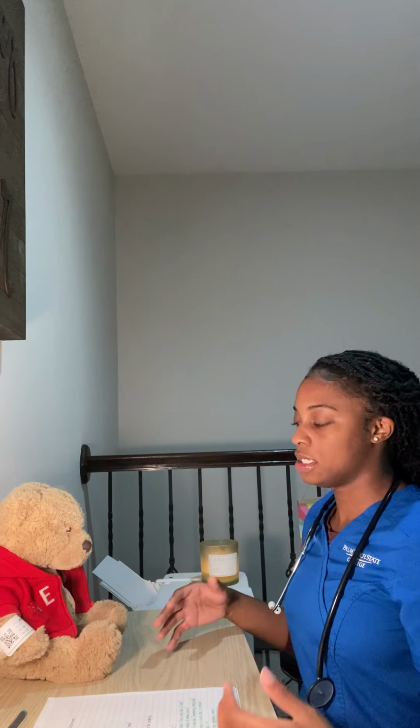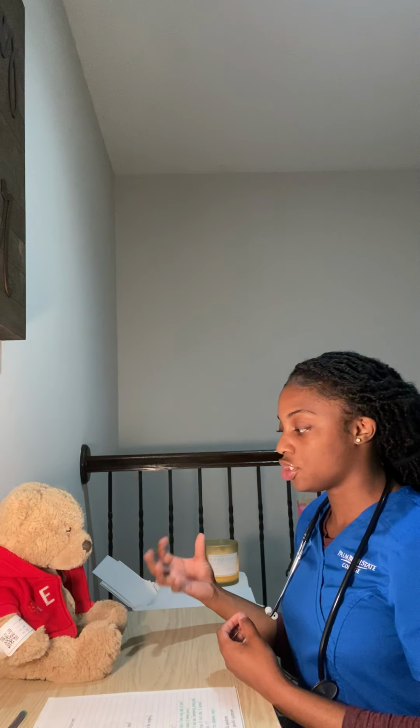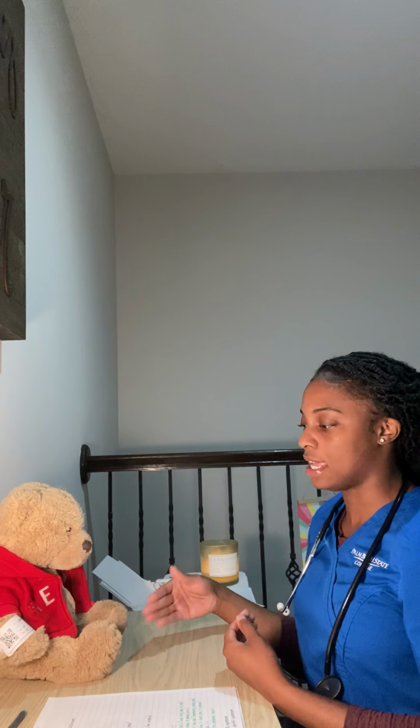Q, the quality. What does the pain feel like? He states that the pain feels like sharp pains. They're constant sharp pains that he's been feeling for the past 24 hours.